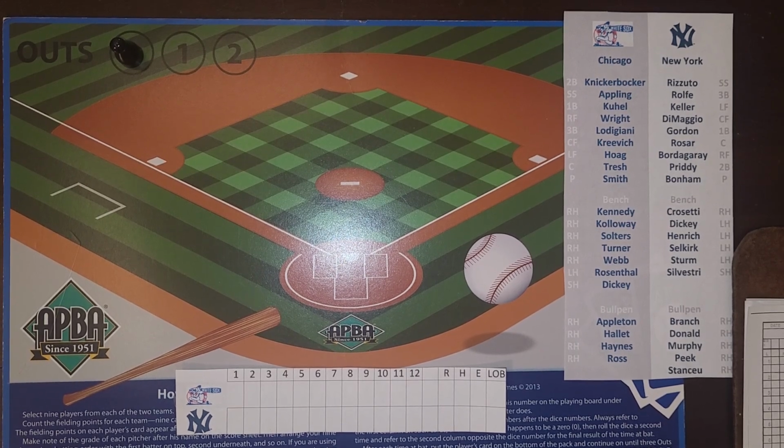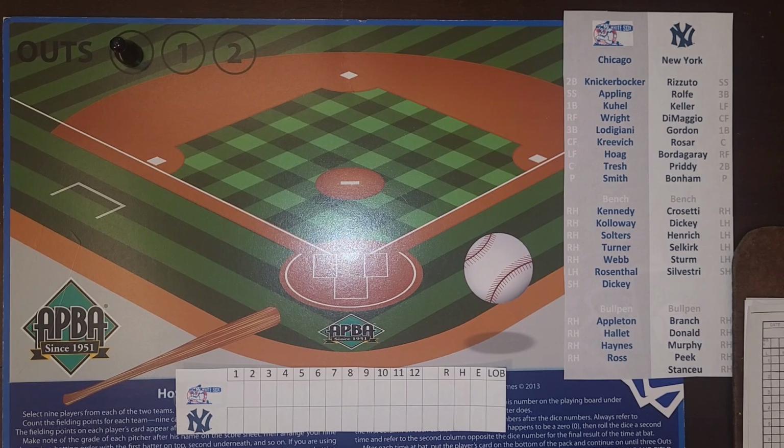Look at the lineup board and the bench and the bullpen. You see who's available for each of the teams. The White Sox are carrying one extra bench player, and the Yankees are carrying one extra bullpen arm that are available in this game. I've already done the fielding for both teams, and both are fielding column number 2.